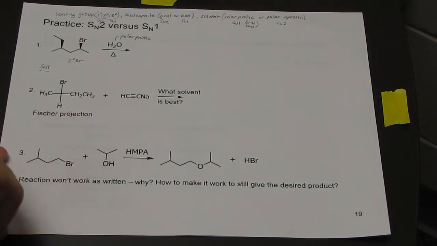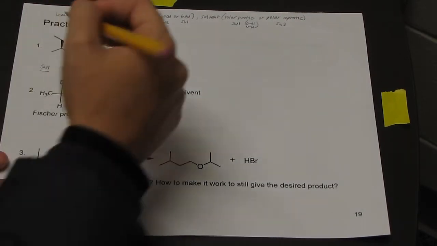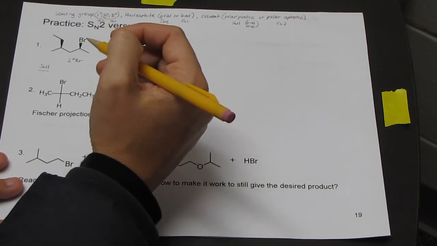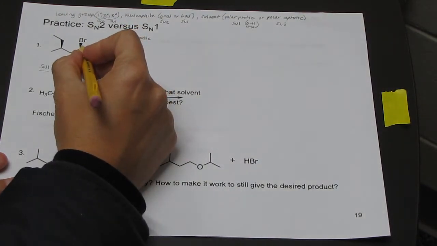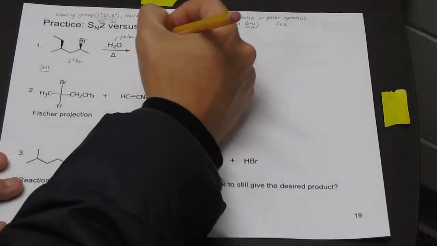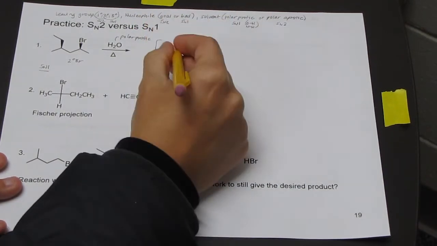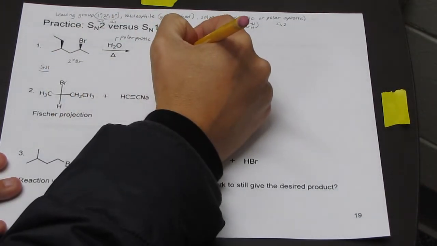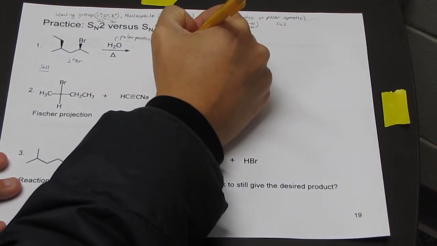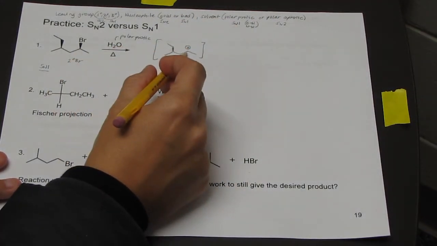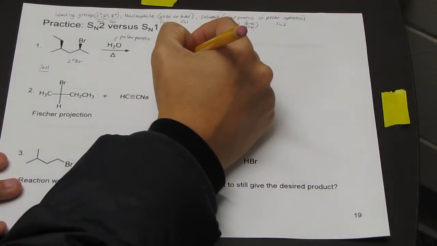And we don't have to draw the mechanism each time, but I would suggest that you at least consider the carbocation when you're doing an SN1. And so our carbocation is going to form where the leaving group leaves. So remember, the leaving group leaves and our carbocation is going to form right here. And I'm going to put it in brackets. My stereocenter on the left stays. But my stereocenter where my bromide was is gone, because remember that a carbocation is planar.